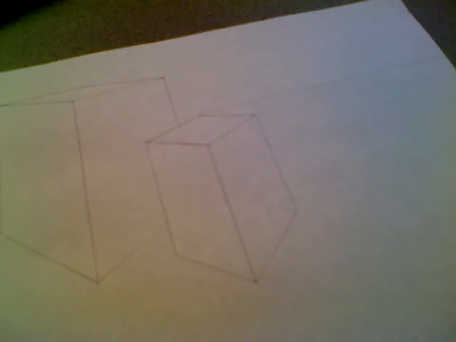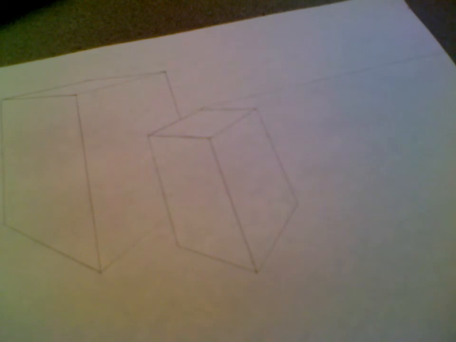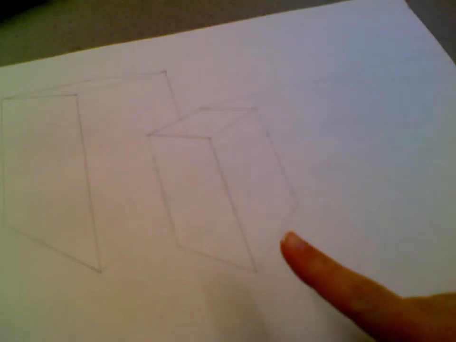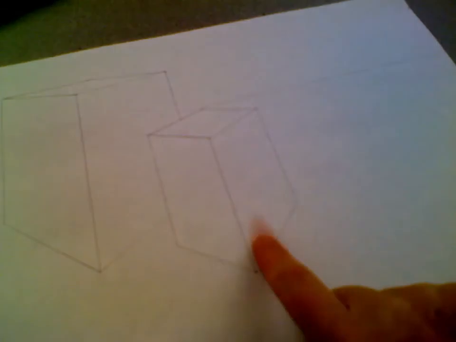Okay, now I'm going to show you how to add doors and windows. I know my buildings are not complete, but I wanted to be able to make this recording and show you so that way you would be ready to go. So I'm going to work with this second building that I drew that's smaller.